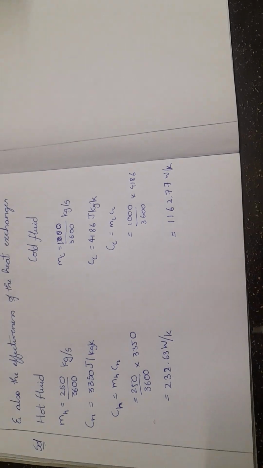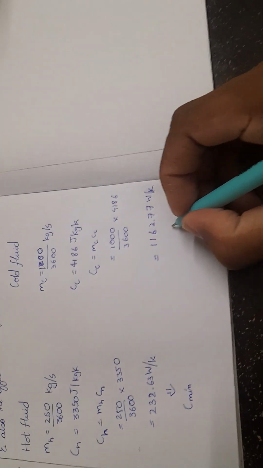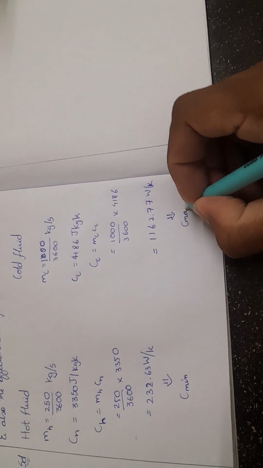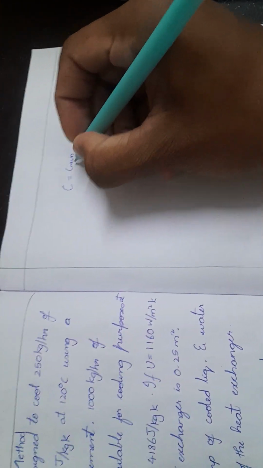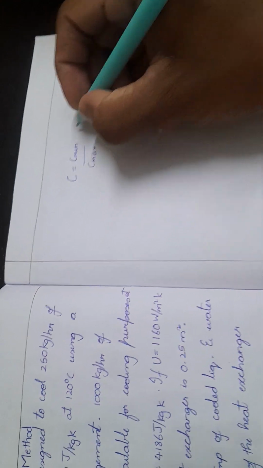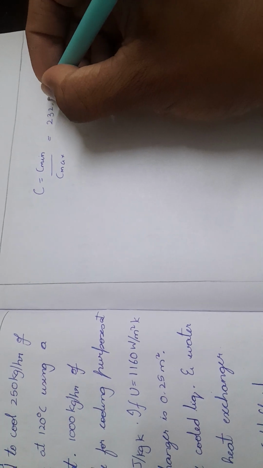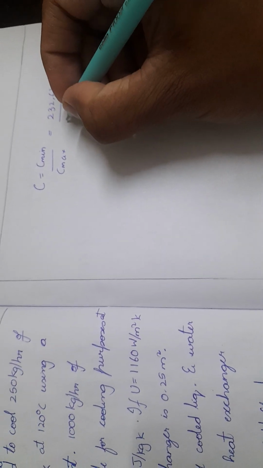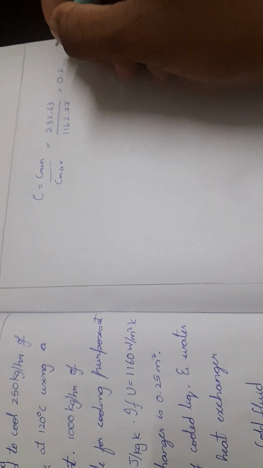So what we can infer is that this would correspond to C minimum and this would correspond to C maximum. Now as I told you, the next step would be finding out what C is. So we can write C is nothing but C minimum over C maximum. That would be giving us 232.63 over 1162.77. We would be getting this as 0.2.